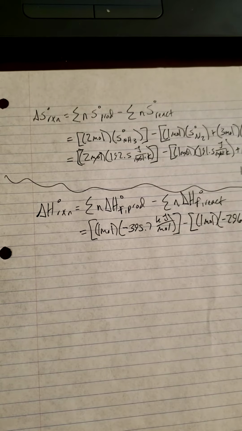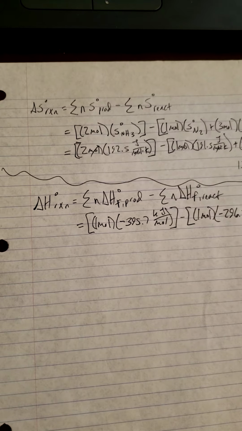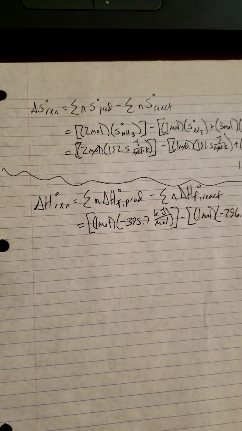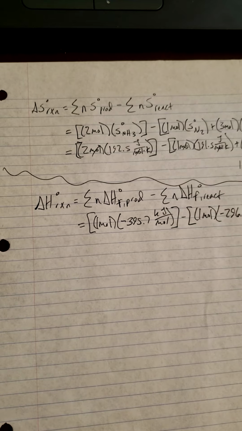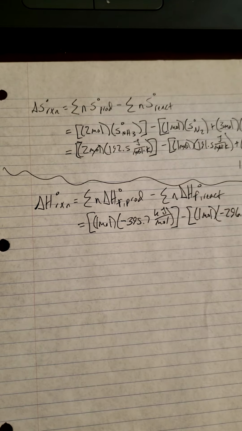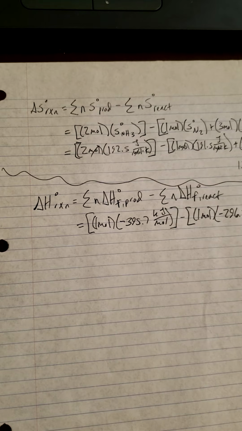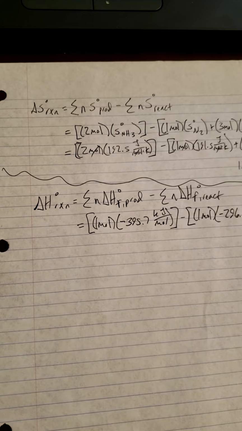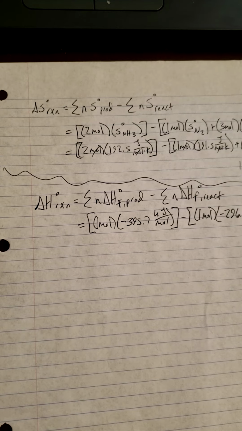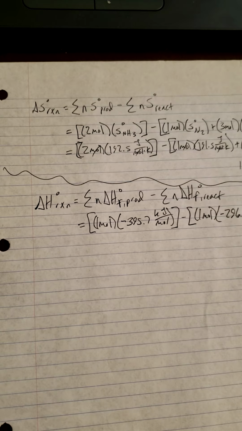All right, so I'm going to pause the video and go grab my calculator. All right, so we got negative 395.7 times 1, which doesn't do anything, minus 1 times negative 296.8, because really the only coefficient that wasn't 1 in this case was oxygen, and it's not even appearing.